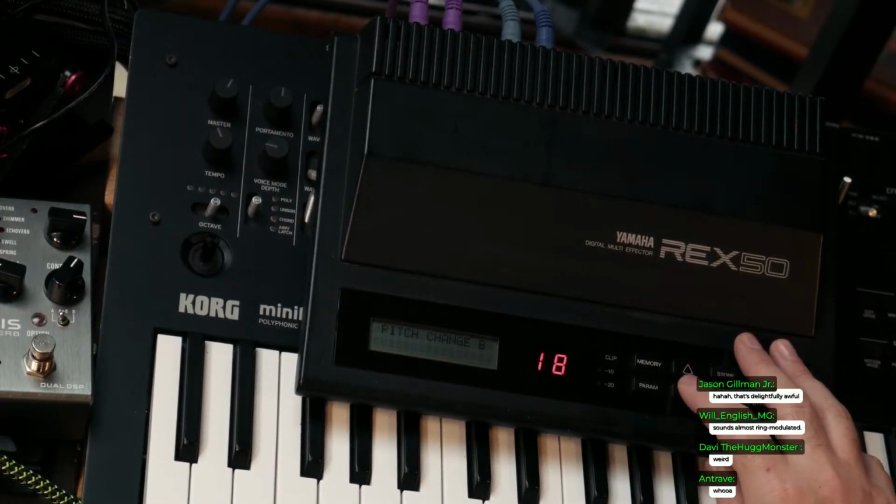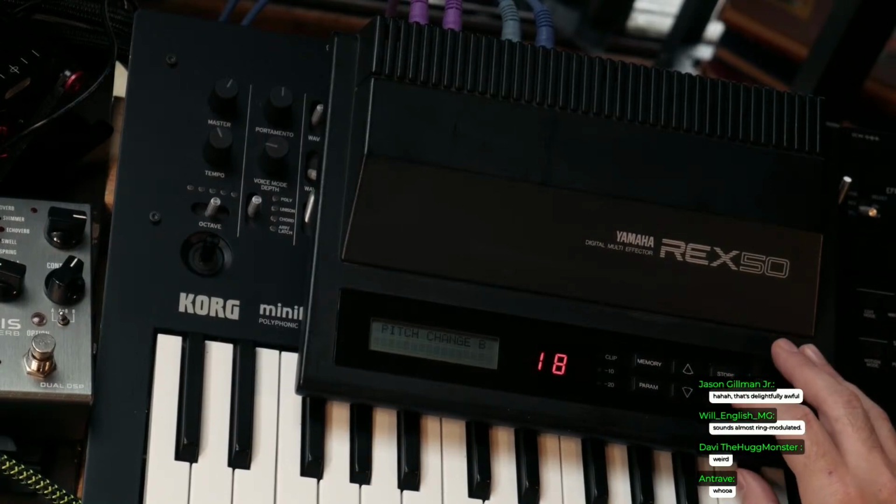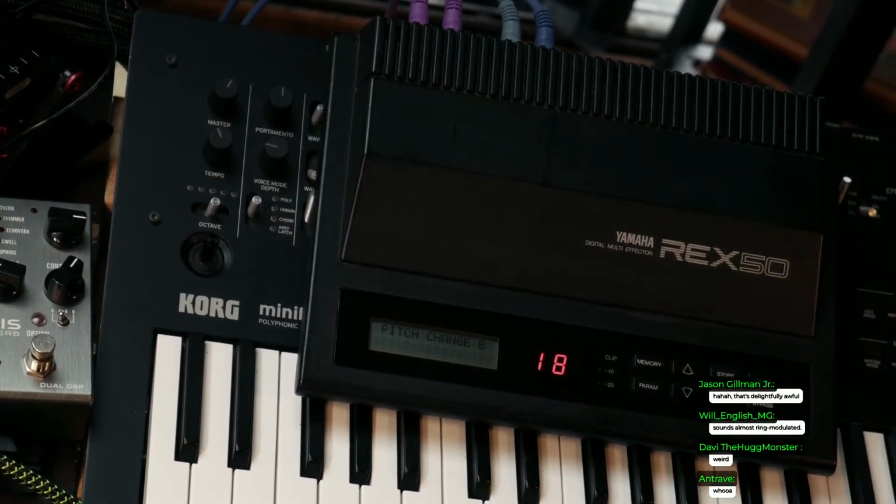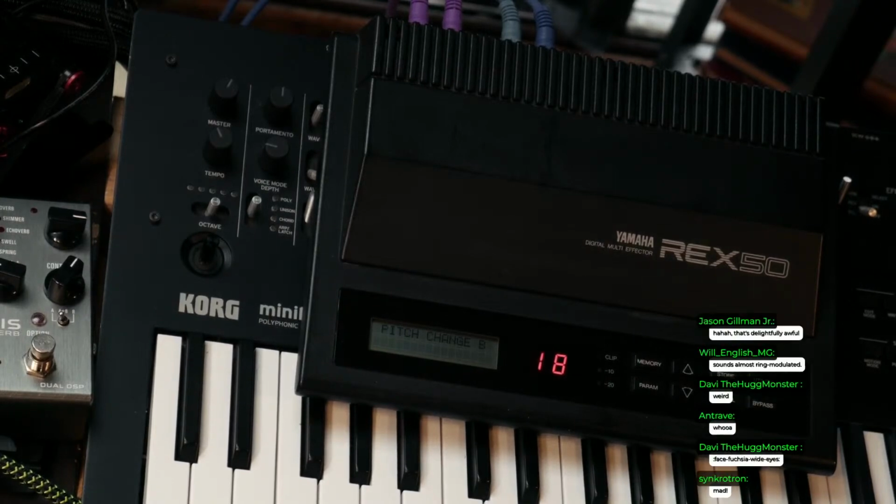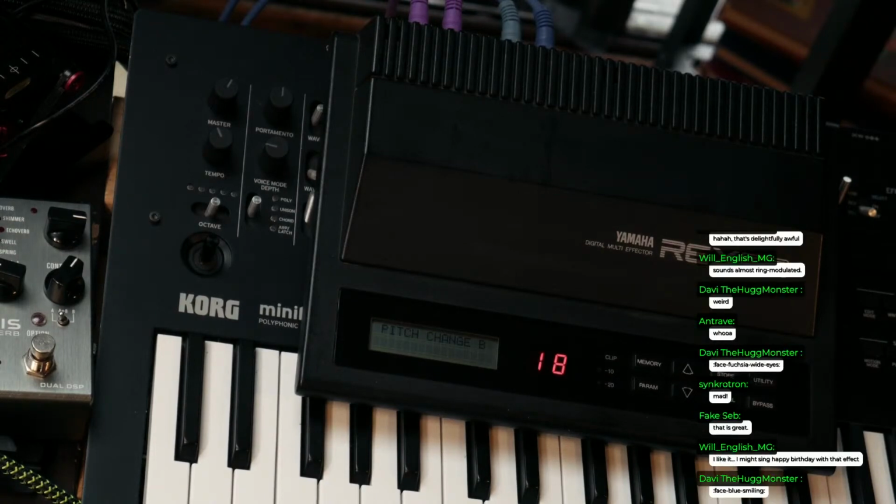So A is a single pitch shift. B is a dual pitch shift, which starts at -8 on the left and +8 on the right, I think. Just cents. I'll turn off the chorus.